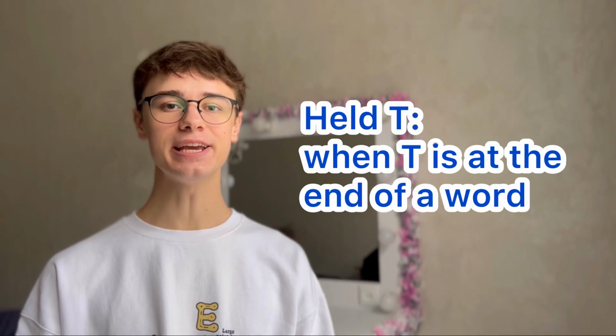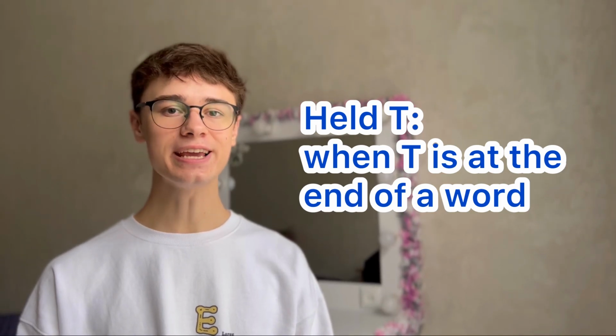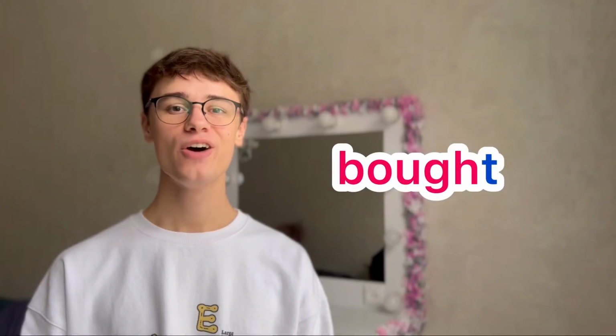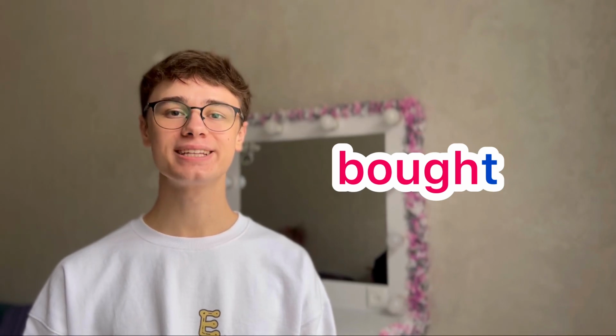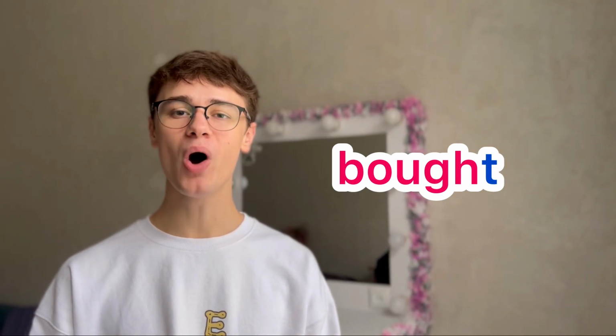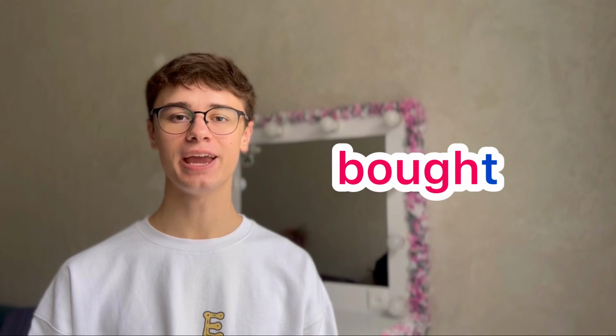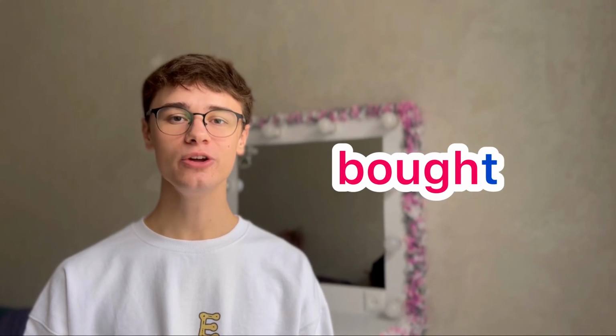Don't get confused. If you're not hearing it, it doesn't mean we're not fully expressing it. The held T is mostly pronounced when the T is at the end of the word. For example, bought. I'm not saying bought, and I'm not definitely saying baw, so look at the position of my tongue.